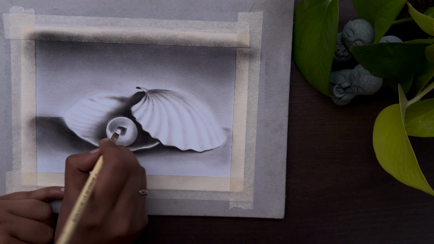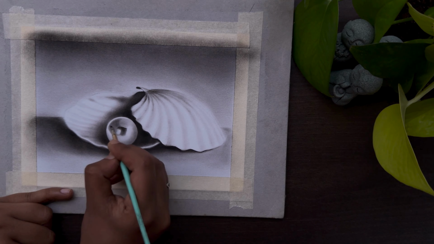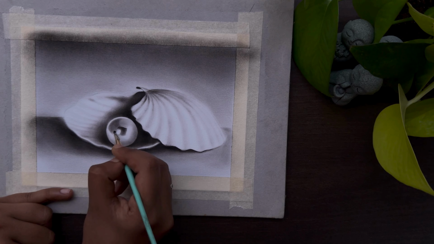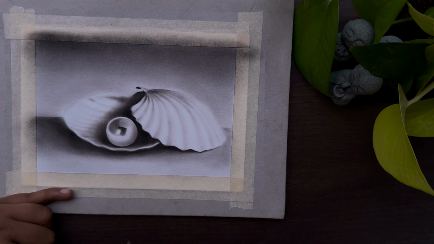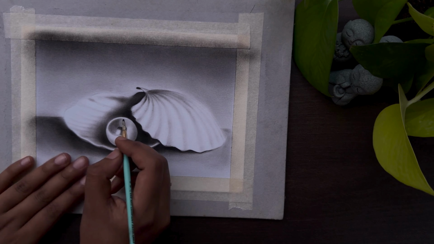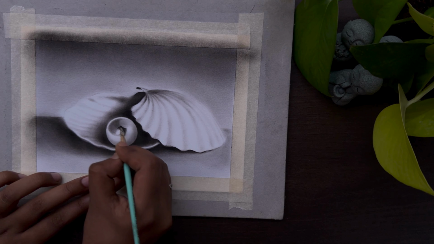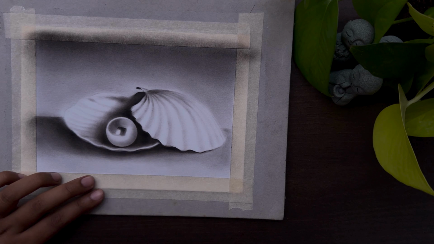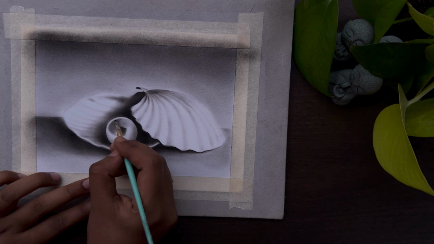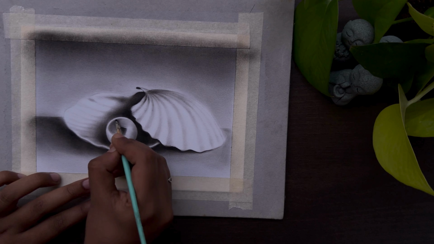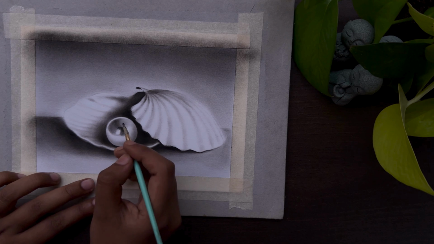Now I'm blending the dark tone with the mid-tone, and then using a small soft brush, I'm adding a little darker tone and blending it well. And making it a little more darker.